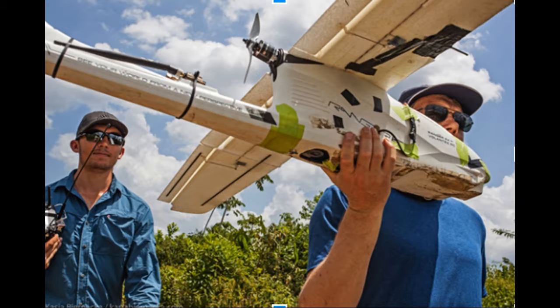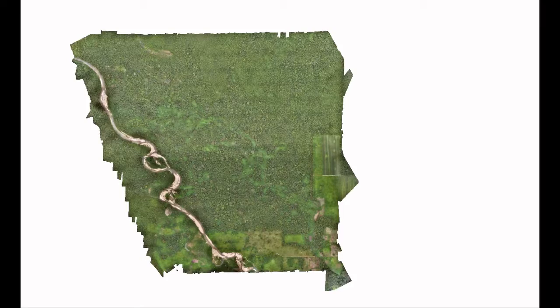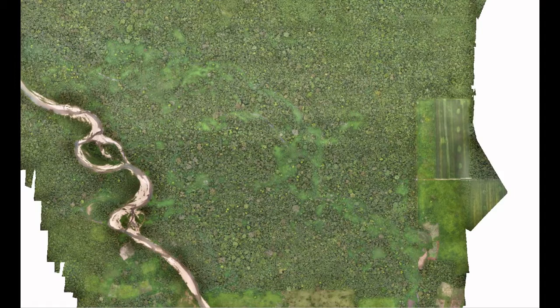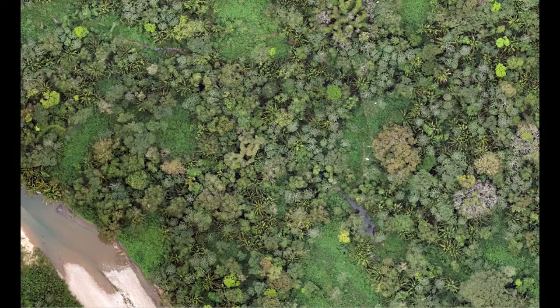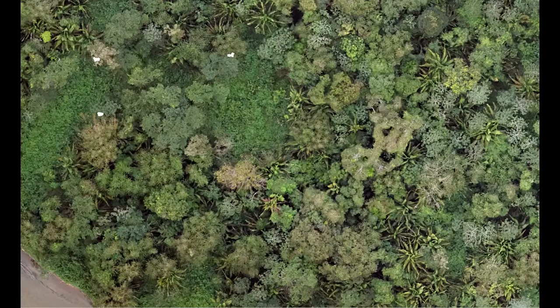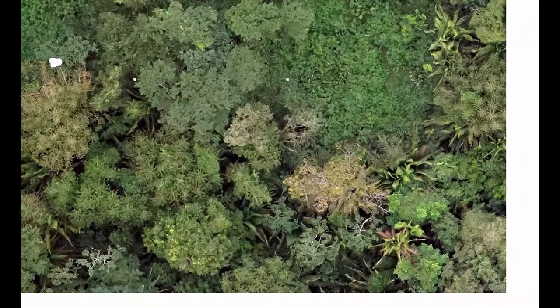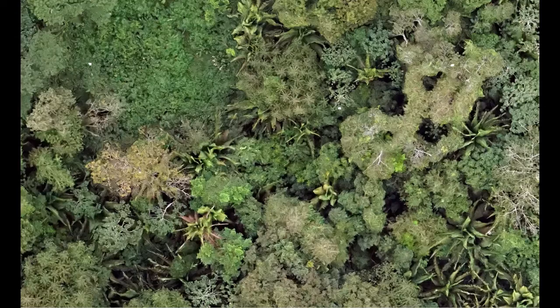Flying this drone, we were able to cover huge amounts of area and get resolution of 4 centimeters per pixel. Here you can see just one of the sites that we flew over in Belize. This is incredibly high resolution imagery, and the really cool thing is that each pixel has a GPS location. So theoretically, you could go out and find any pixel in the real world. Now when we zoom in, you can actually make out individual trees.